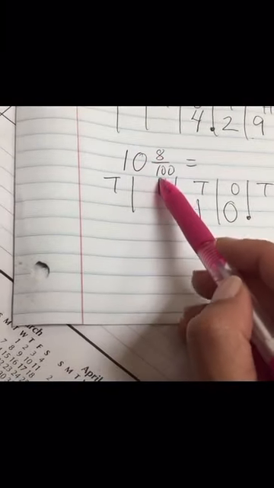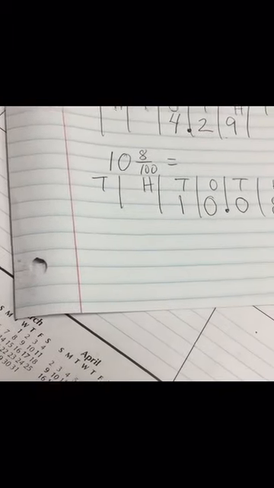And the 8 hundredths is going to go in the hundredths, so we'll put it right here. And this blank space right here, to make sure that that 8 doesn't slip down, we're going to hold its place by putting in a 0. So that number in standard form or decimal form would look like this.